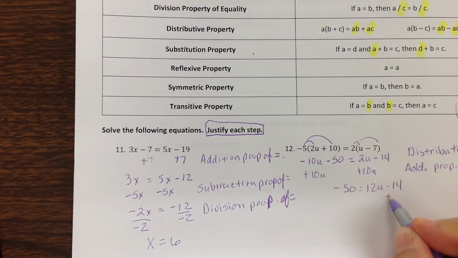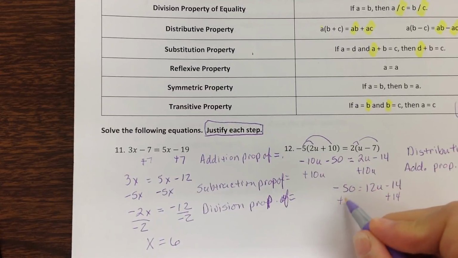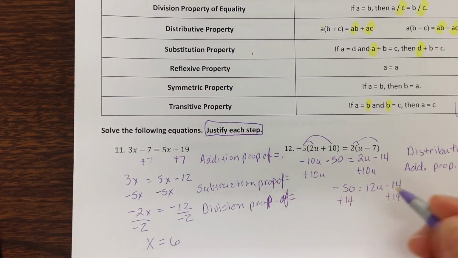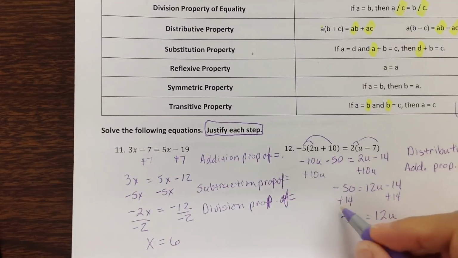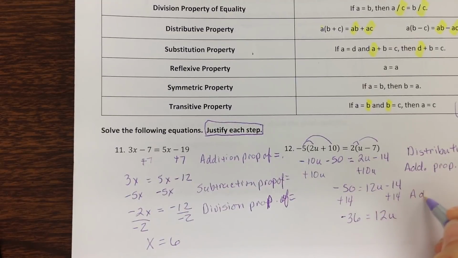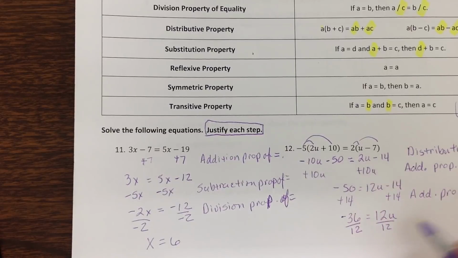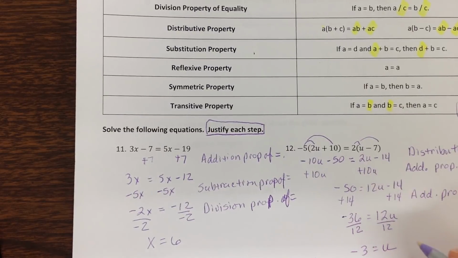Okay, and then I'm going to add 14. Oh boy, what is that? That's negative 36 is going to be equal to 12u. And again, what did I do? I added, so the addition property of equality, and then I'm going to divide by 12. So I'll get negative 3 is equal to u. And what did I do? I did the division property.